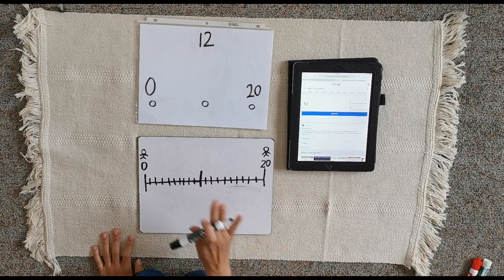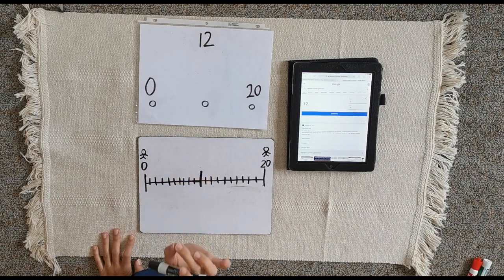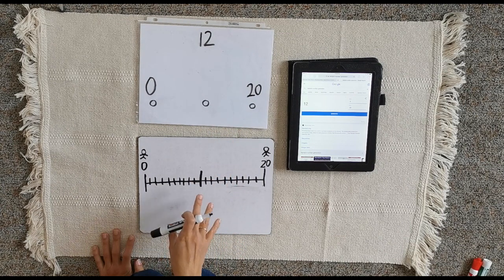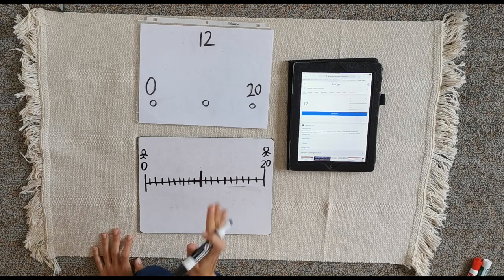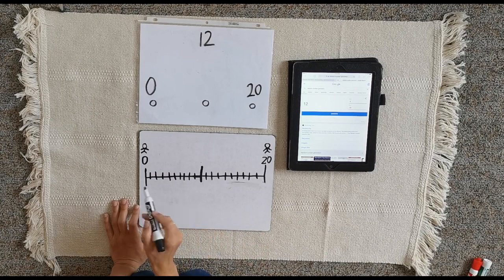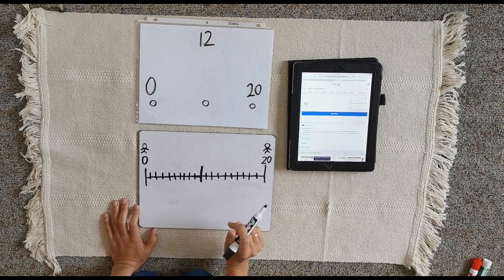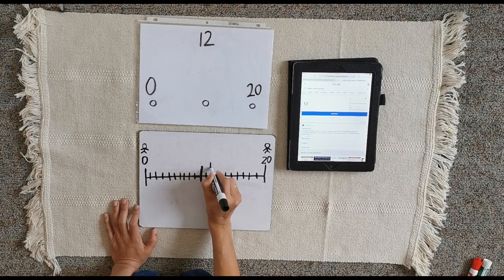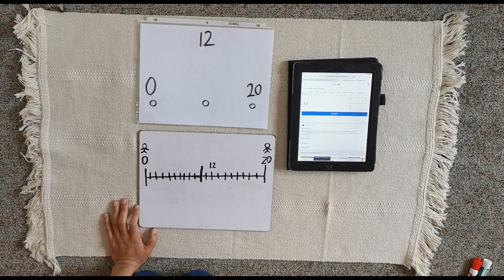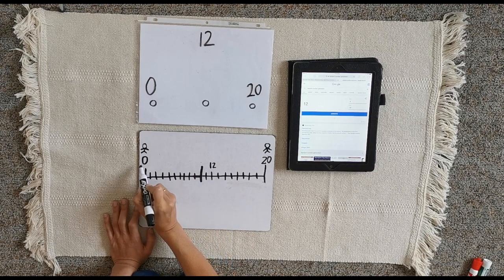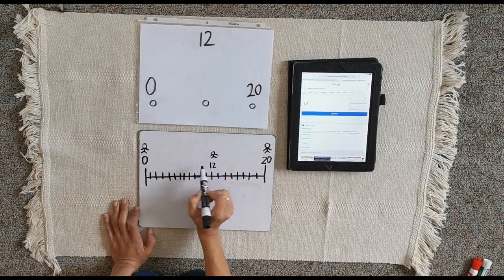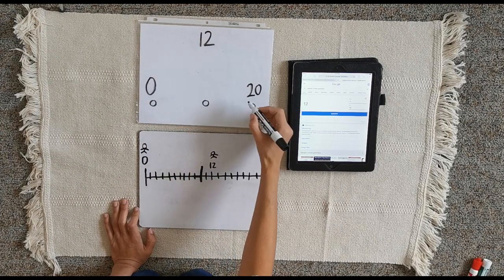If you don't need to use your number line because you are sure of your answers, you can just use the paper, but it usually helps, at least the very first time. Where is number 12 in the number line? This will be 10, so it's 2 more here. So now I can see, I'm not guessing, that if I am here, I'm closer to 20.